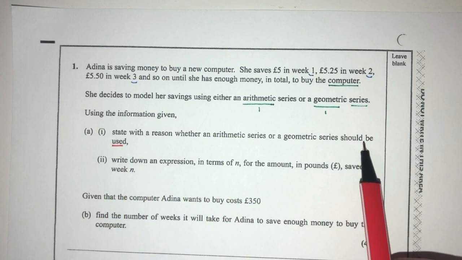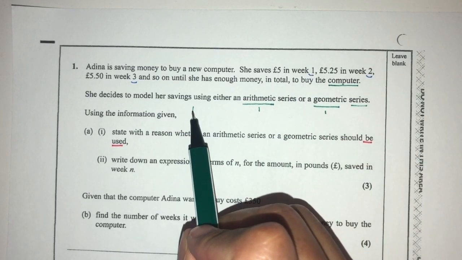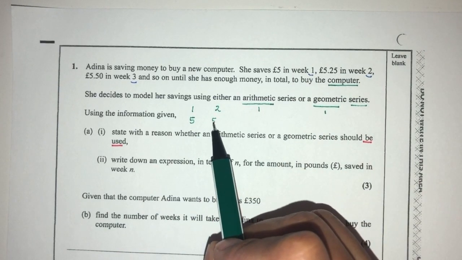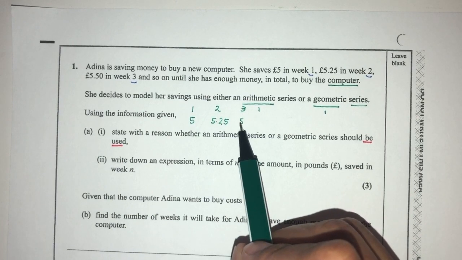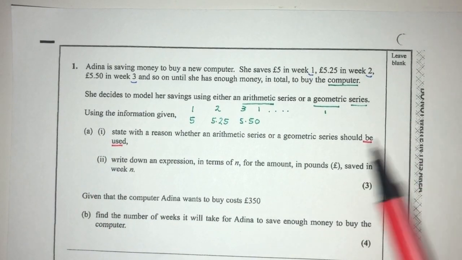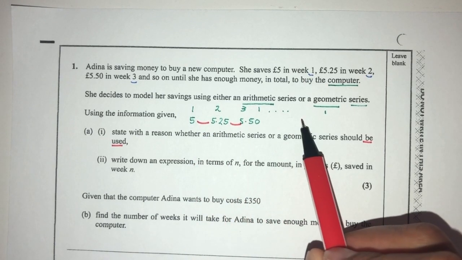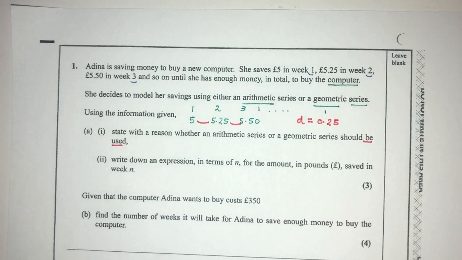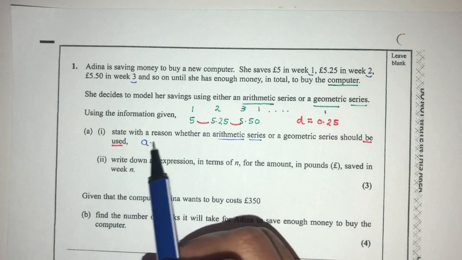Now pretty easy. So the reason is, if you have a look in week 1, she saved £5. In week 2, she saved 5.25. In week 3, she saves 5.50. And so on. Right. Now, by observation, you can see that every term is increasing by a constant amount. And that amount, called the common difference, is 0.25. Okay. So the answer will be, it should be an arithmetic series in this case. So AS will be the answer.